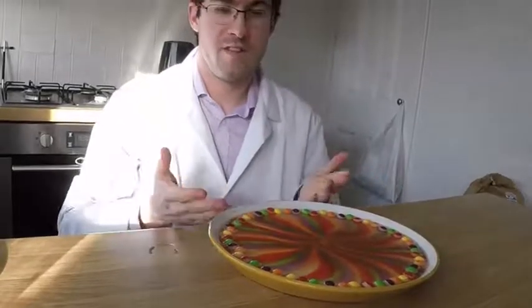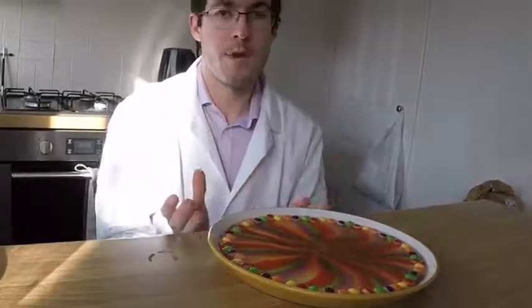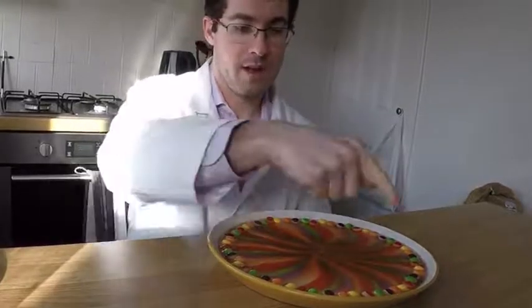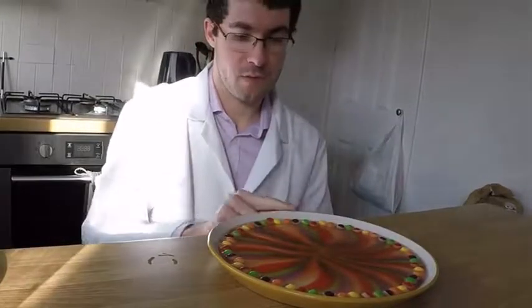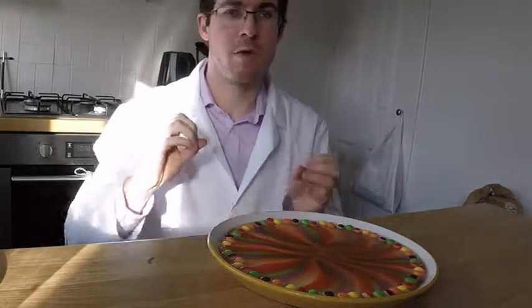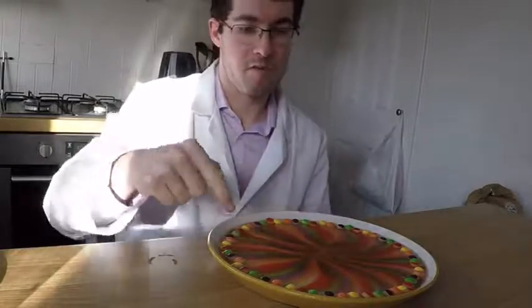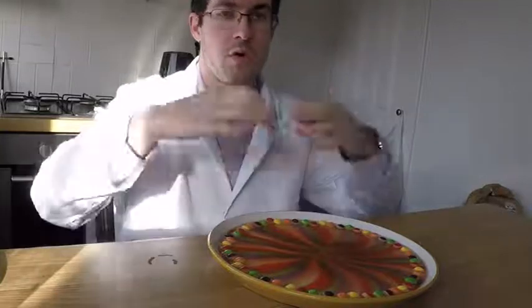Wasn't that pretty? And this all happens because the food dye molecules inside the Skittles dissolve in the water, and then as those water molecules are moving around each other, they collide with the molecules which are making up the food dye, causing them to spread out.